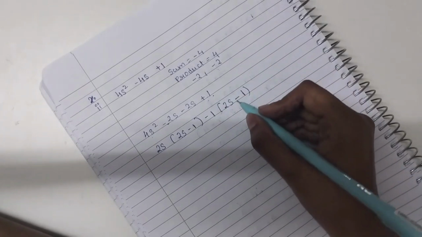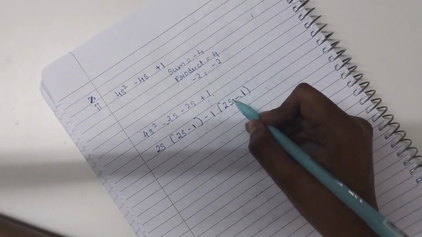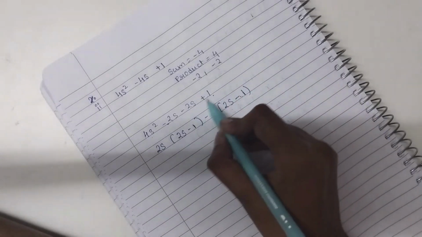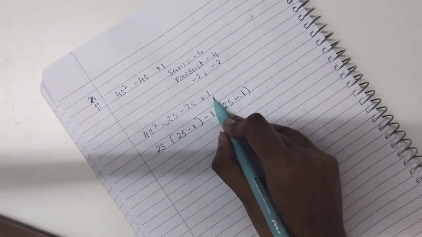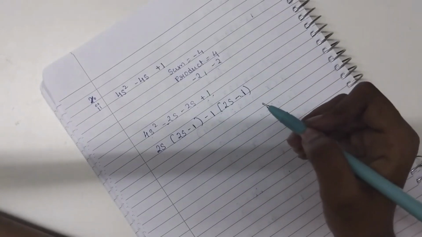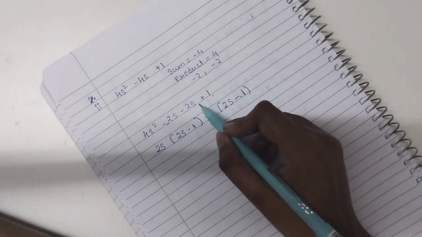The reason it is minus here is that when you multiply the number outside the bracket with the inside, we need to arrive at the same equation that we had before. When we multiply -1 times -1, you'll get +1, which is what it is here.